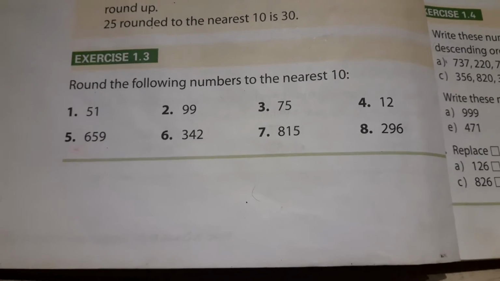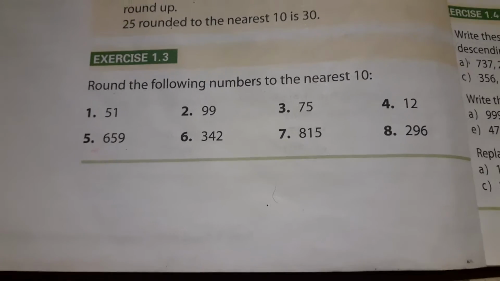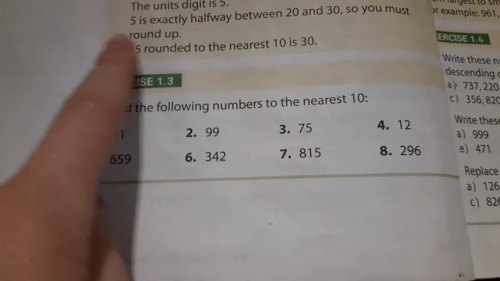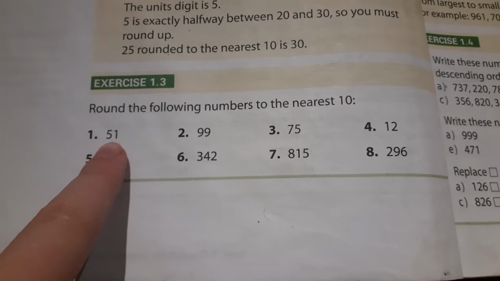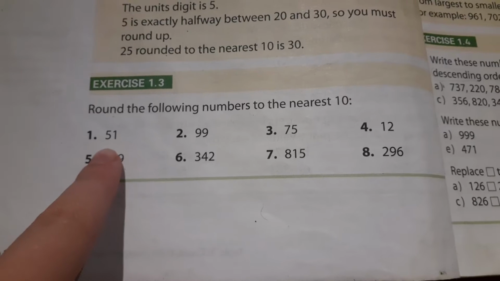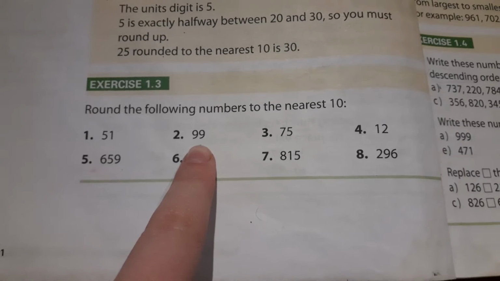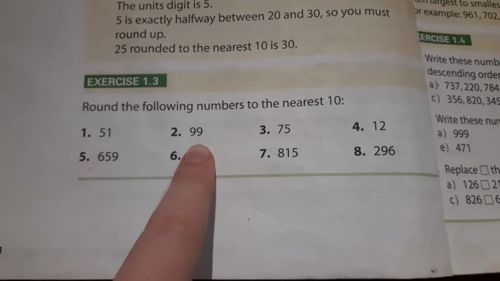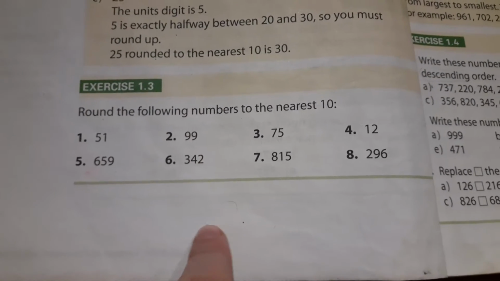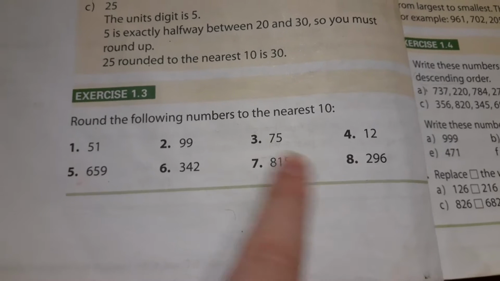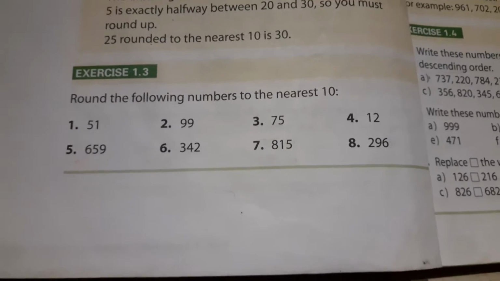Now if we look at our first activity for the day, which is exercise 1.3 on page 6, it says, round the following numbers to the nearest 10. 1, 51. Now we just did that. We rounded it to 50. So now let's look at 99. If we were to round 99 to the nearest 10, think about what it would be. 99 has passed that 5. It's 95 and above. So that will go to 100. That is the nearest 10.